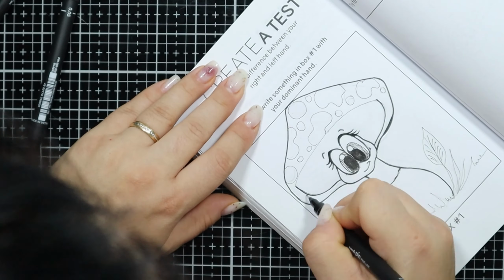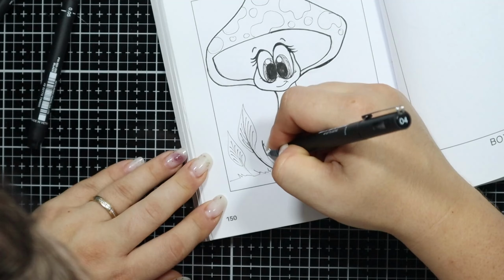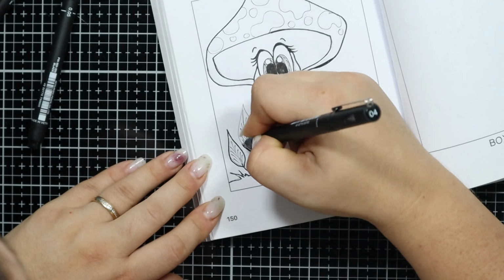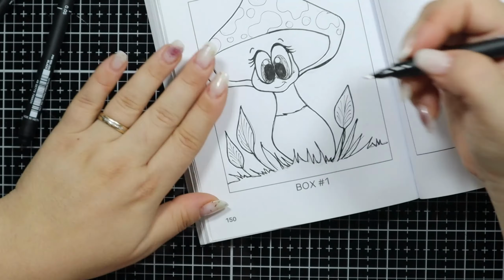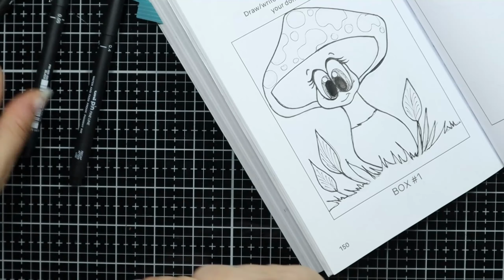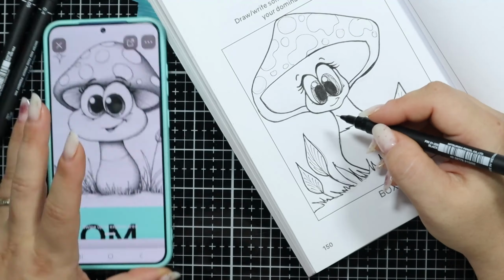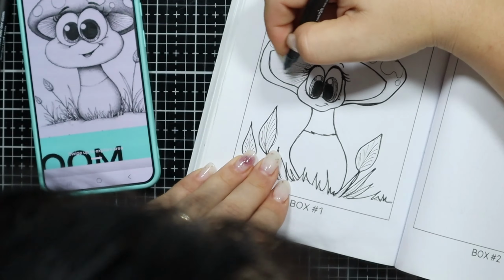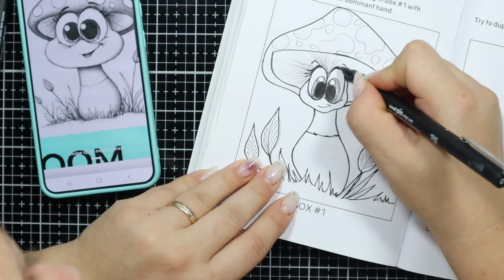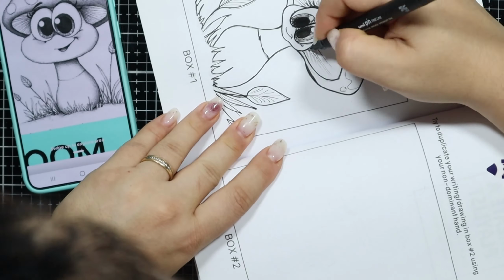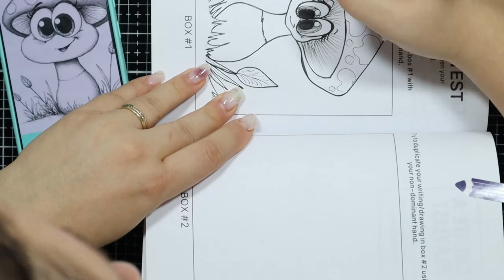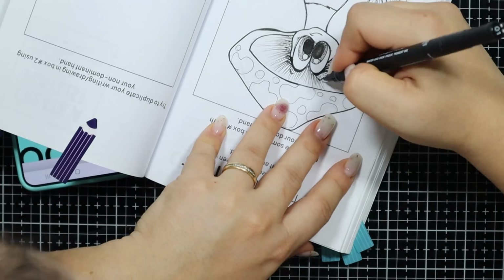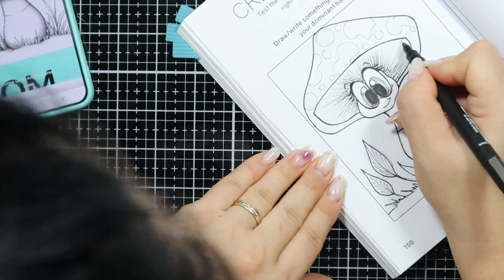Now, for the drawing itself, I wanted to choose something that was simple enough to reproduce, but still had enough details to actually make the experiment interesting. So, I went onto Pinterest looking for a simple mushroom illustration, and I found one that I really liked. Just to be clear, the mushroom I am drawing here is not my original design. I found the reference on Pinterest and decided to use it as a drawing reference for this experiment. So, credit goes to the original creator of that illustration.